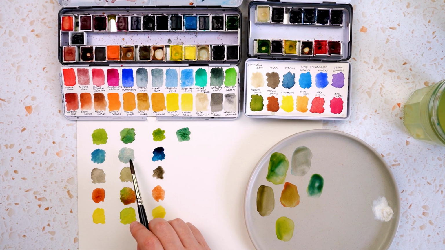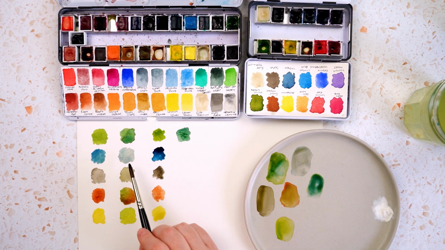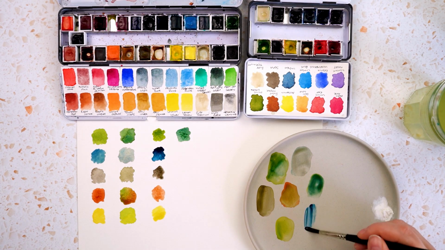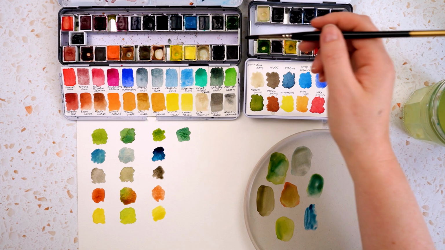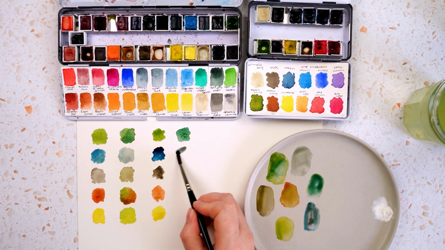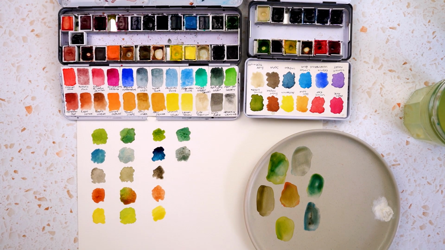Okay, so this one was the indigo, and this one was the Prussian blue and the sepia. So let's mix indigo and sepia. Let's see. Oh yes, that's nice. Stormy, overcast, bluey grey sky colour.